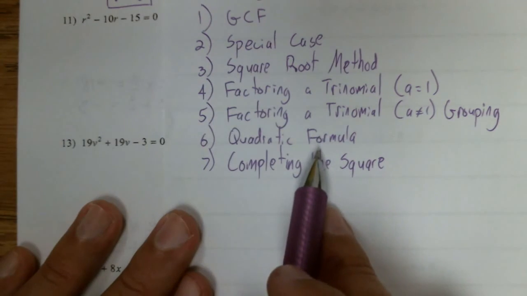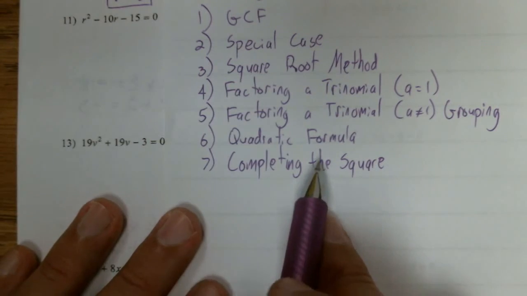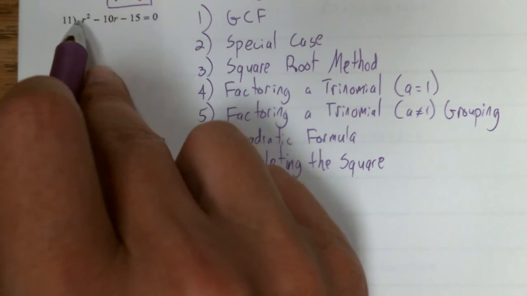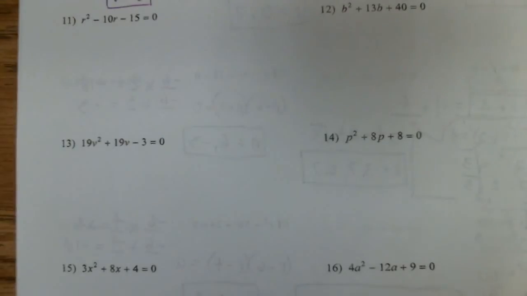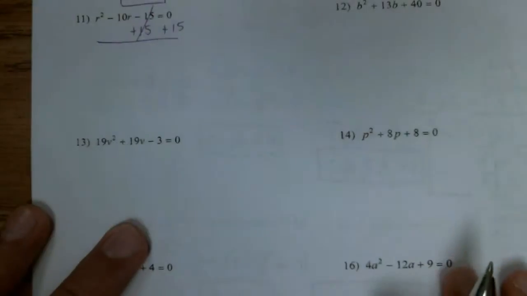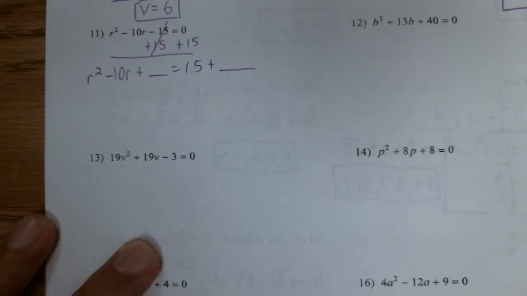So now, once again, I'm down to the quadratic formula or completing the square. Since this is a 1 there, completing the square would be fine. So I'm going to choose to complete the square on this one. I'm going to isolate the constant. I'm going to move the 15 to the other side. All right, so I've got r squared minus 10r, here's the blank, plus blank equals 15 plus another blank.